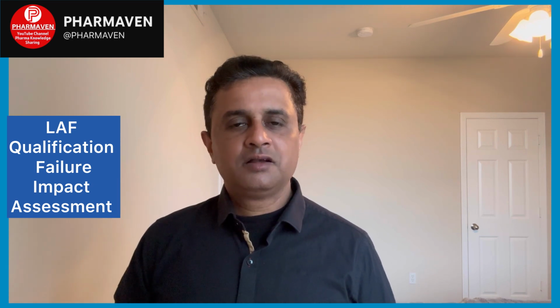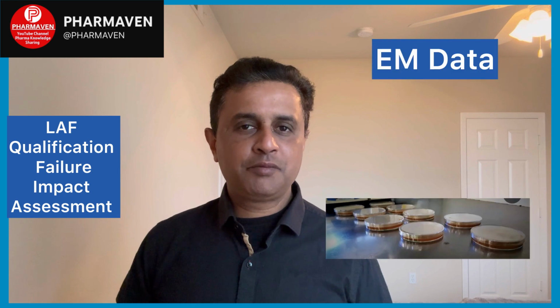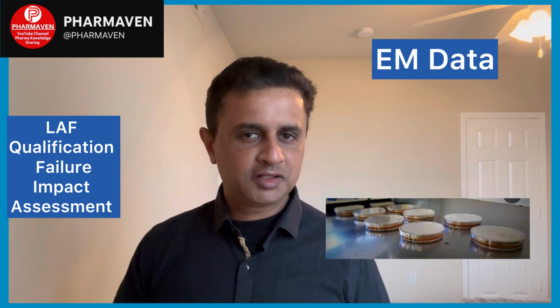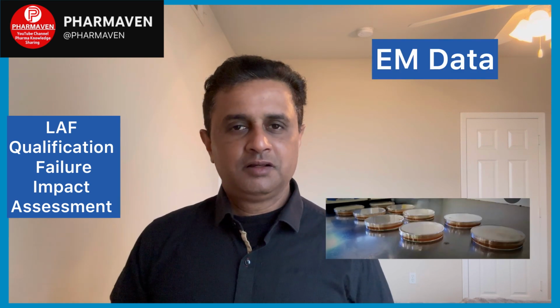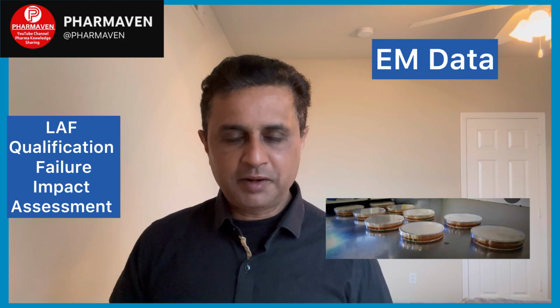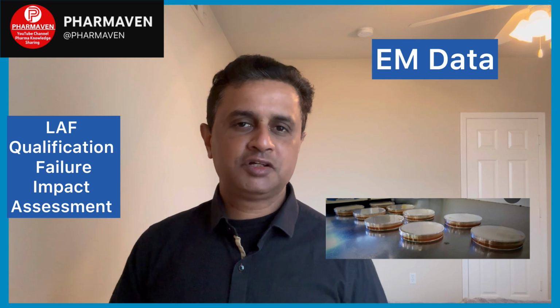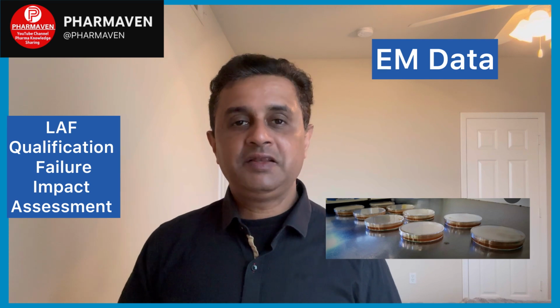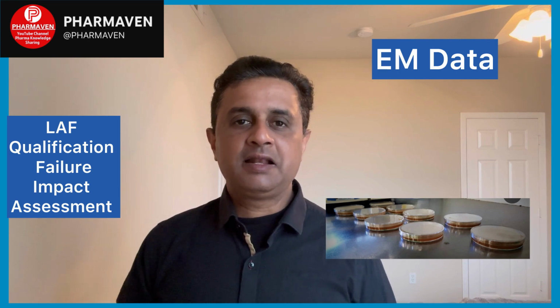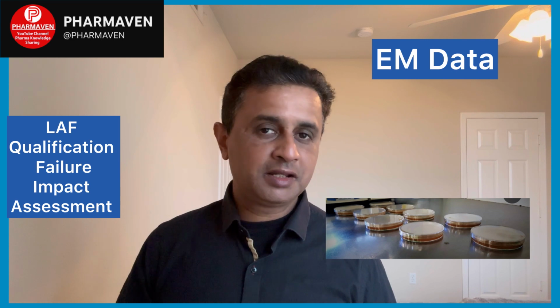Third thing, review the environmental monitoring data for that specific filter, mainly viable particle counts and non-viable particle counts. Review all the previous batches' environmental monitoring data to understand whether there was any problem, any shift in the trend, any excursions, or results within the limit but not as per the trend.